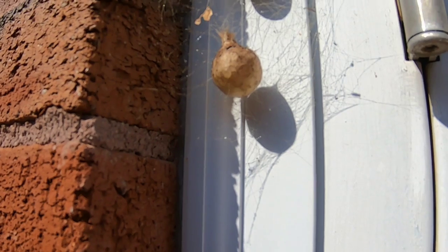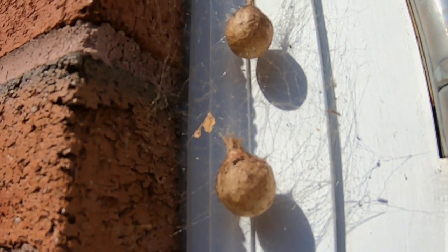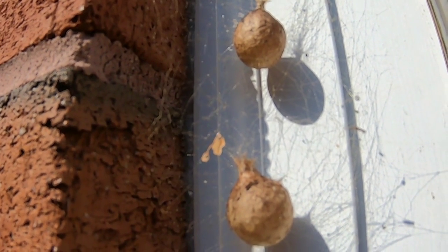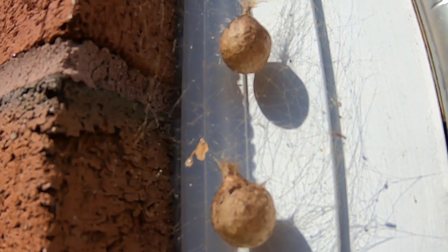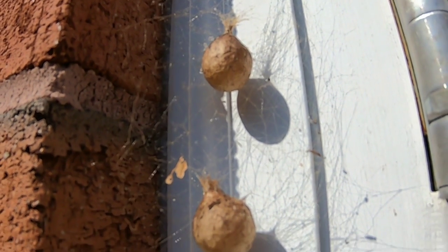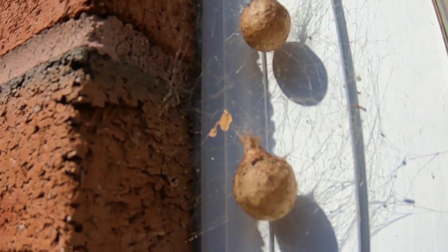Here are 2 egg sacs from the black and yellow argiope. Inside these egg sacs are eggs that'll hatch into babies, and they'll overwinter until the spring. And in the springtime they'll hatch, and the ones that'll survive will grow, and in the autumn they'll start to cycle all over again.